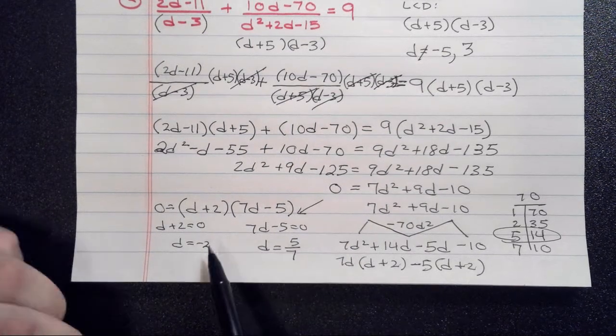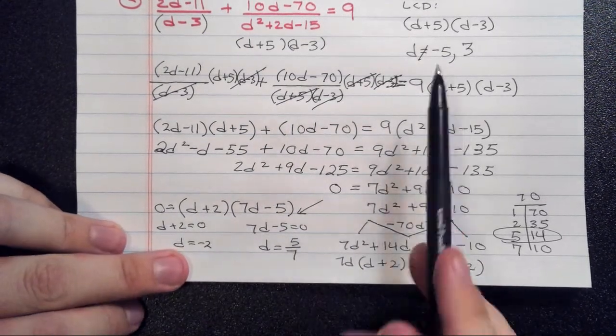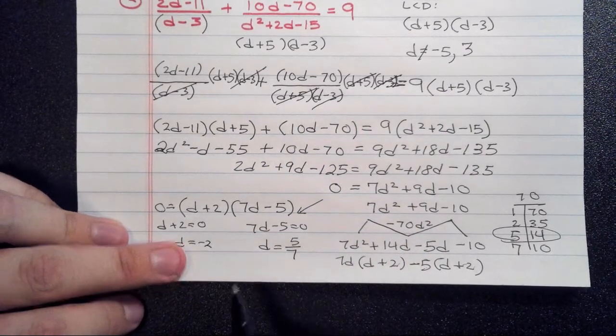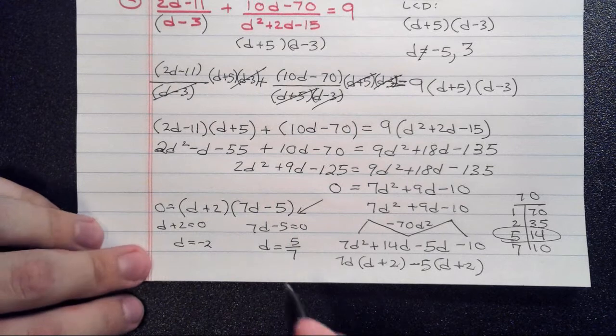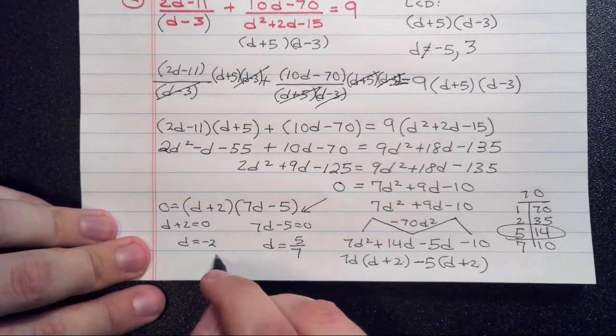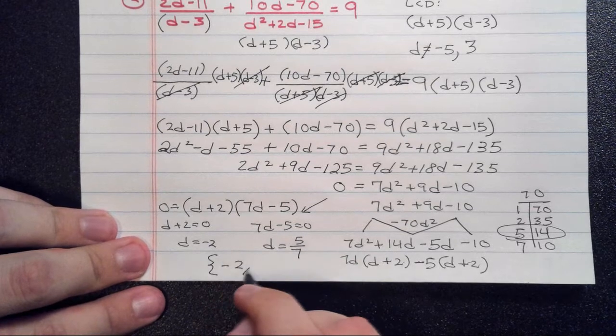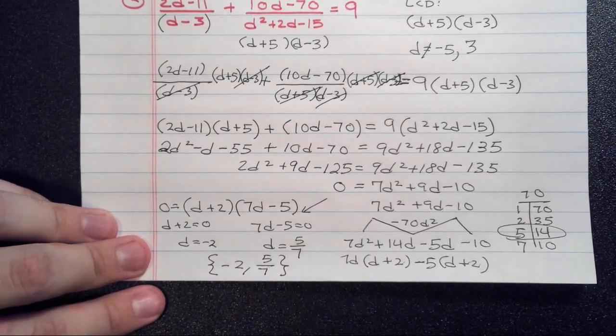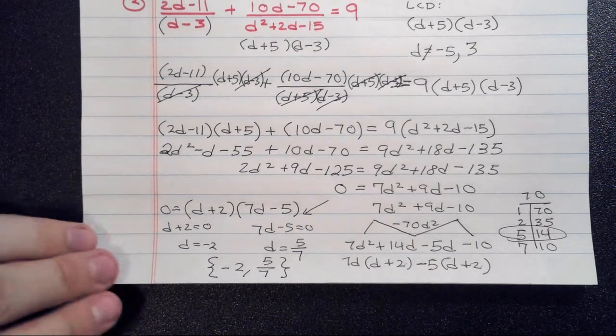Well, the two possible extraneous solutions I got were negative 5 and 3. Those were my restrictions. These are neither of those. So this is an equation which has two actual solutions. My solutions are negative 2 and 5/7, or if I write that in the form of a solution set, I get negative 2 and 5/7. Okay? All right. So let's keep going.